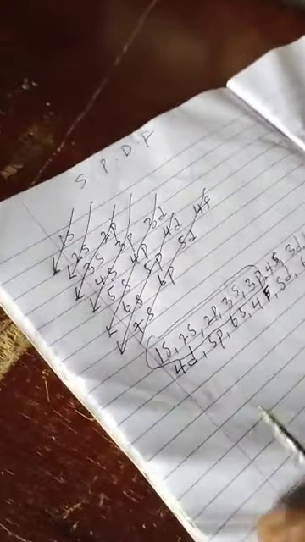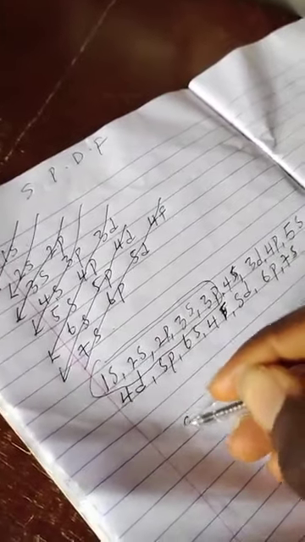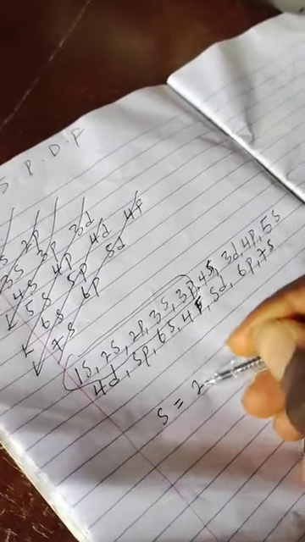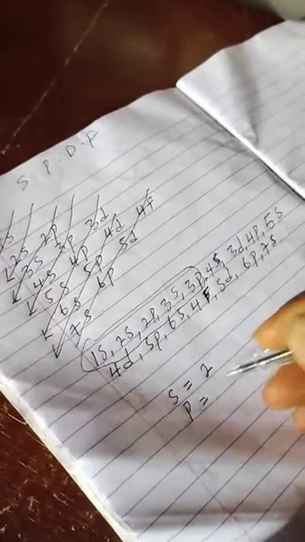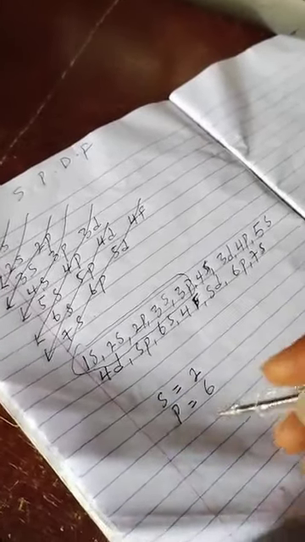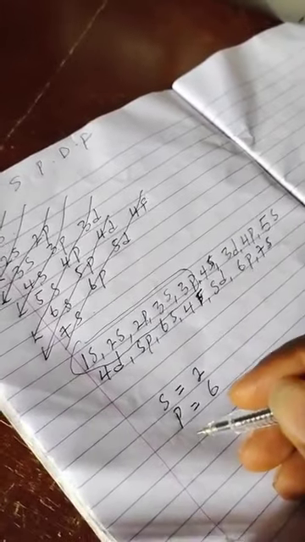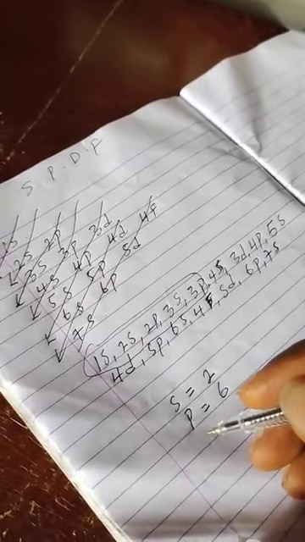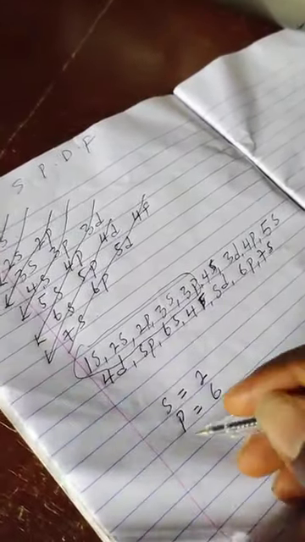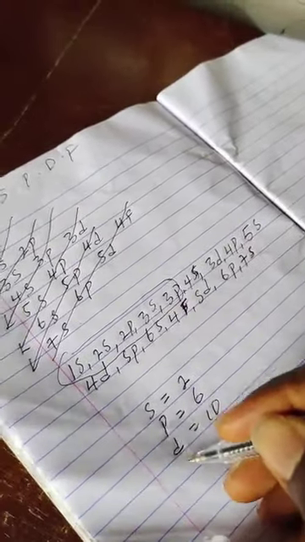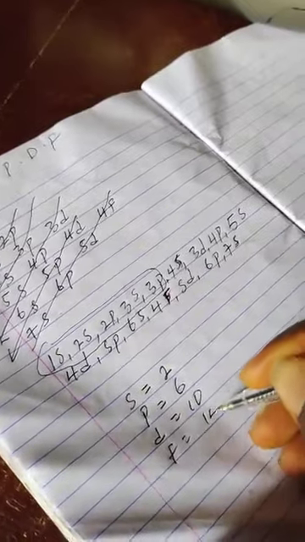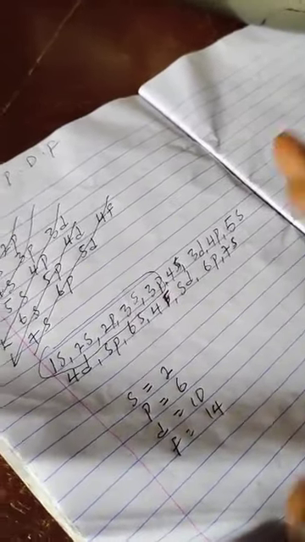Now, one thing you should also note is that S can carry a maximum of 2 electrons. Then P can carry a maximum of 6 electrons. Then D can carry a maximum of 10 electrons. Then F can carry a maximum of 14 electrons. So these are the electrons that each can carry.